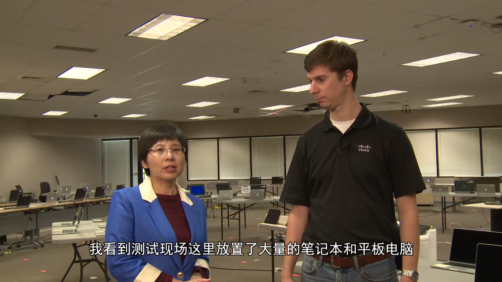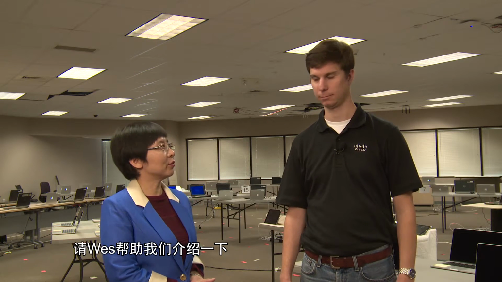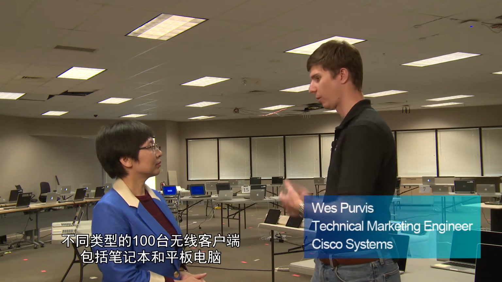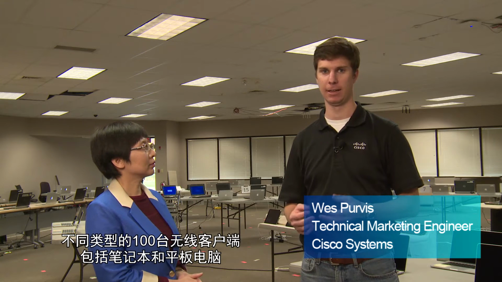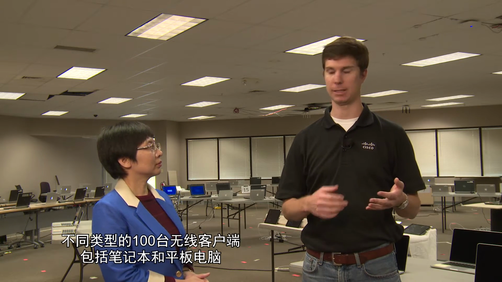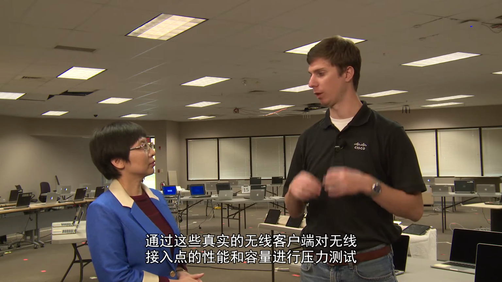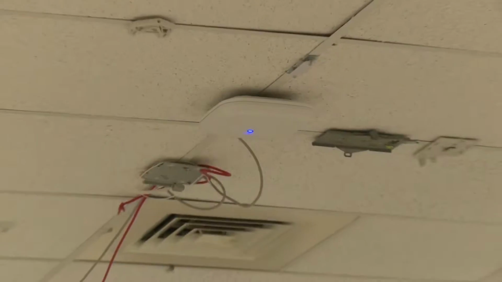Now we see a lot of laptops and iPads here. It's a testing setup, and Wes introduced it for us. So this is our high-density multi-client test setup. We have 100 real clients here. It's a mix of laptops and tablets, Windows and Apple. We're really trying to stress the access point with a realistic mix of clients.